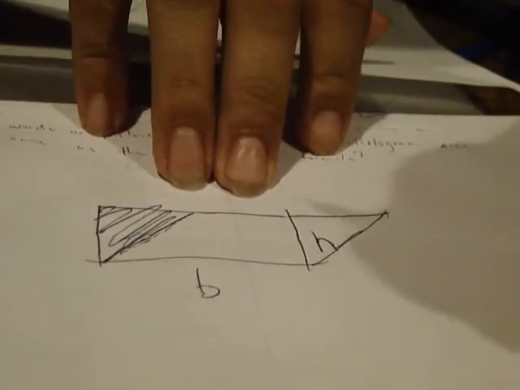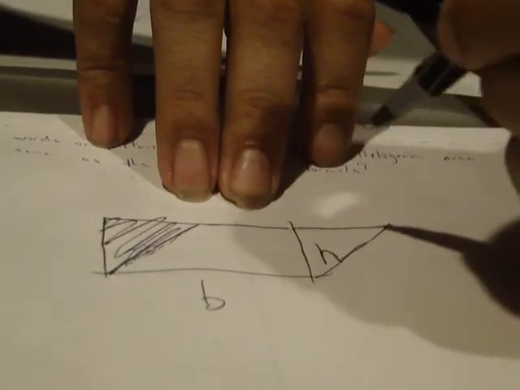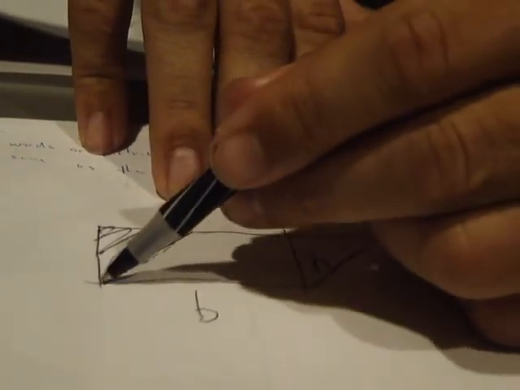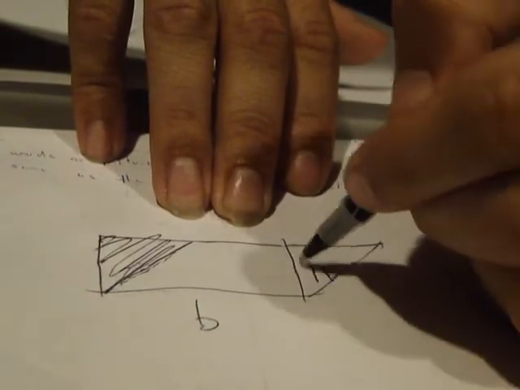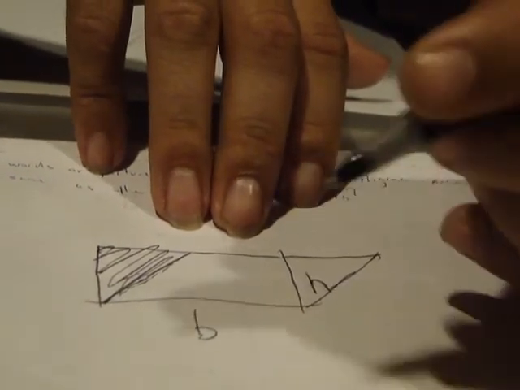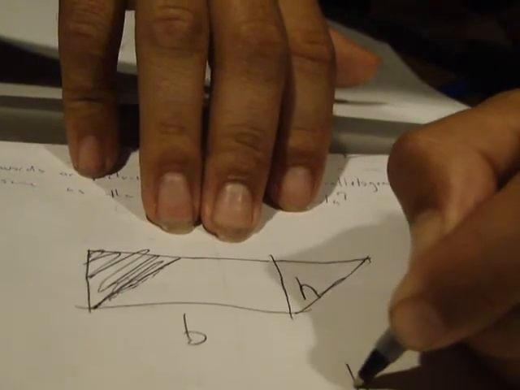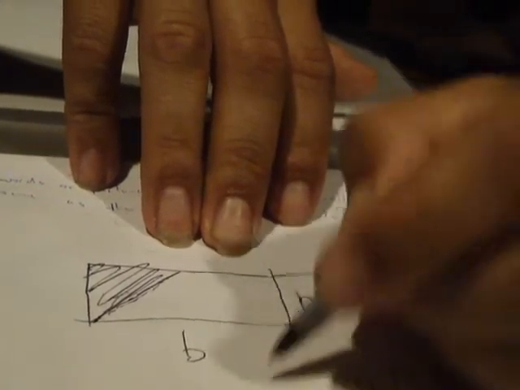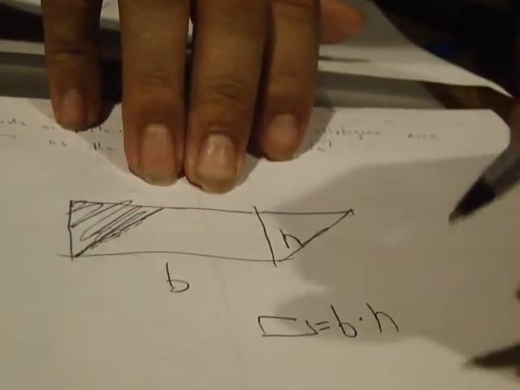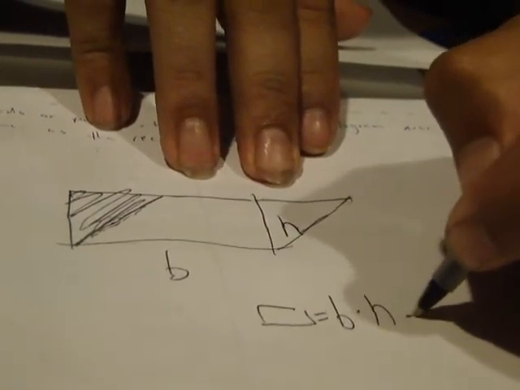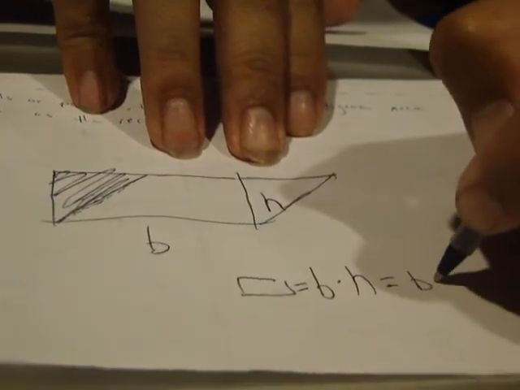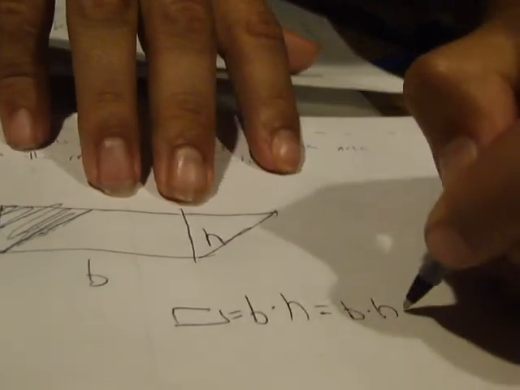You'd have exactly the same amount of space as you had before. The area wouldn't change. Also, the base would be exactly the same as it was before. That didn't change. And the height would be exactly the same. So the base of the rectangle stays the same. And so that equals the base times the height of the parallelogram.